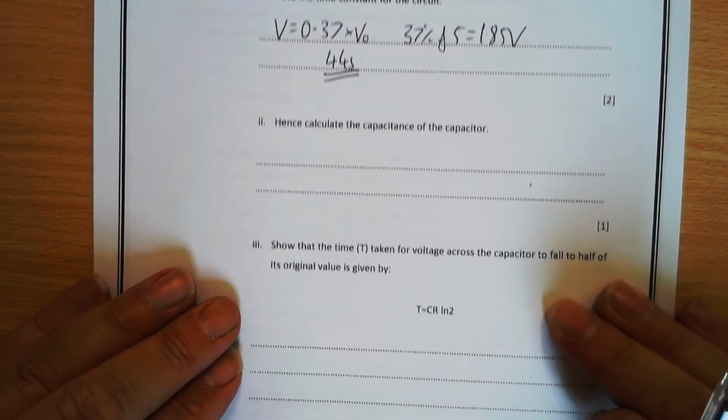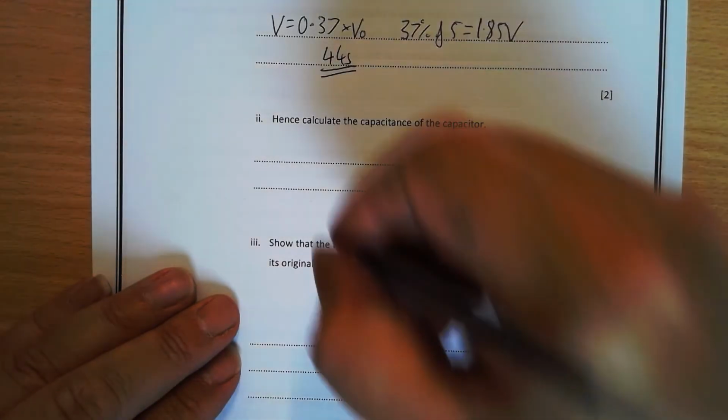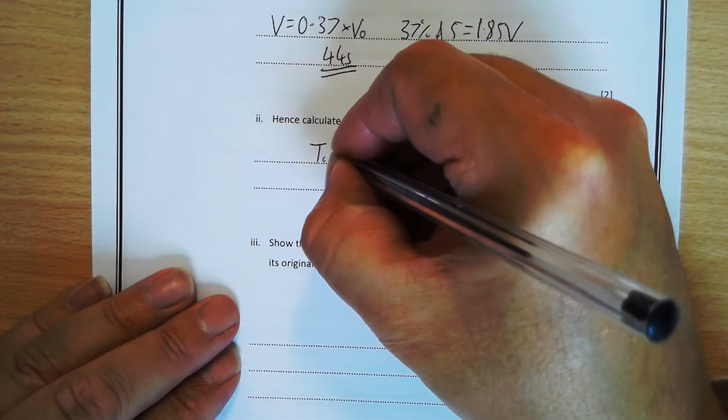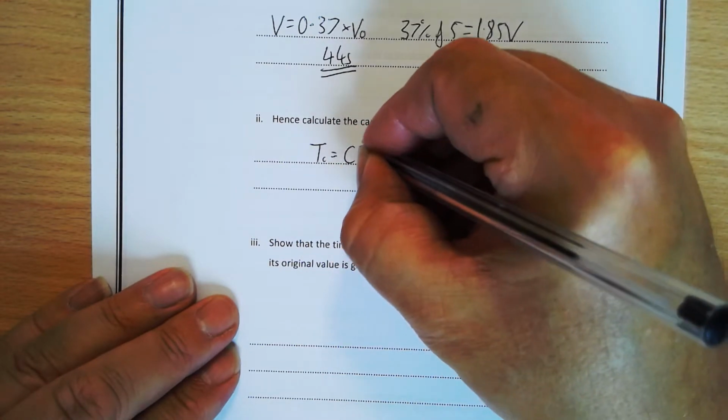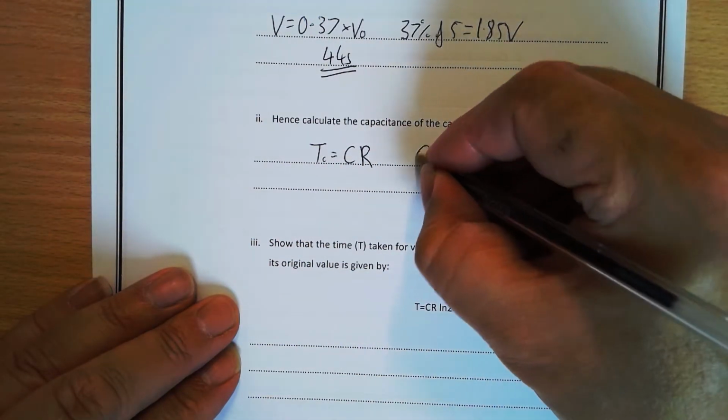It says hence, which means using the previous answer, calculate the capacitance of the capacitor. Well, we know the time constant is capacitance times resistance. So if that's the case, we want to calculate the capacitance.